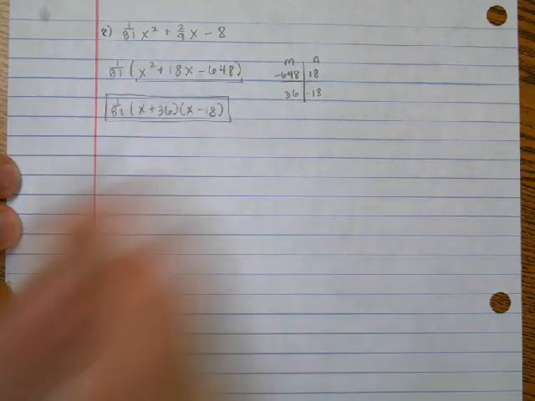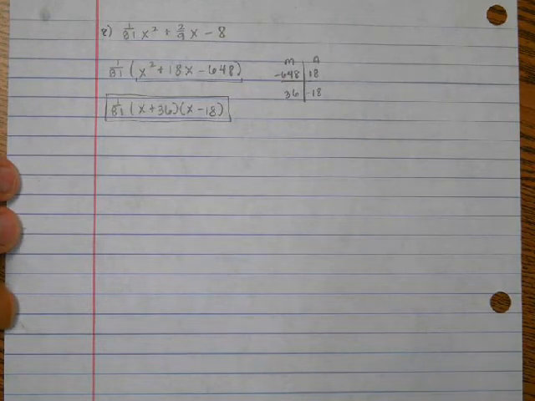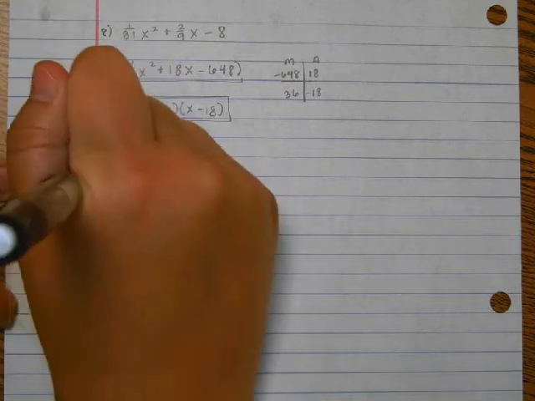Okay, so you cannot just multiply by the denominator. You can only do that when you're solving. All right, and then I'm going to do one more.